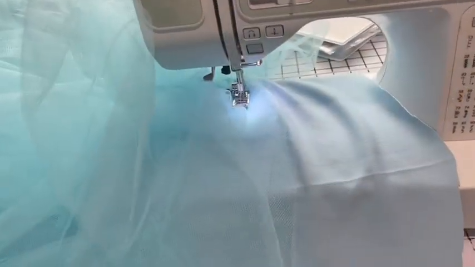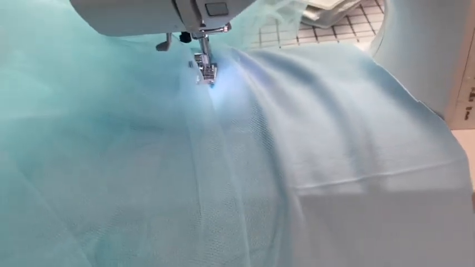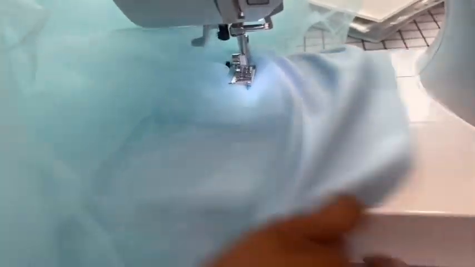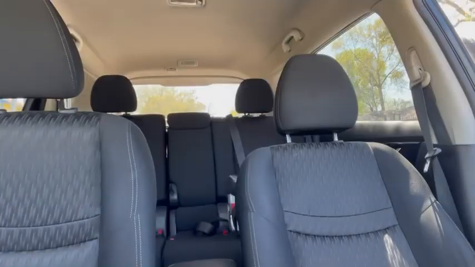Okay, I'm pretty close to the end of sewing all this tulle on. I don't have much tulle left. This is my second bolt, so once I have all that sewn on, that's going to be it for this dress, and then I will be trimming the bottom and hemming it. I just ran out of bobbin thread, and I don't feel like rewinding the bobbin right now, so I'm going to take a little break.